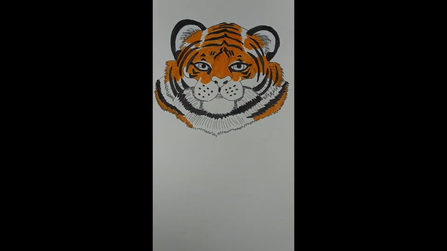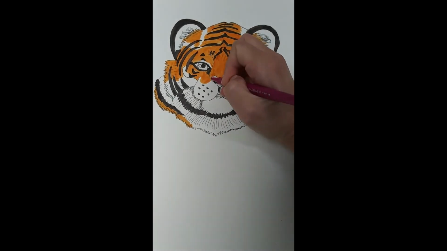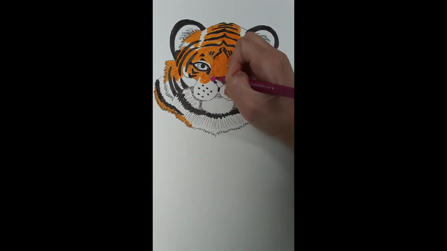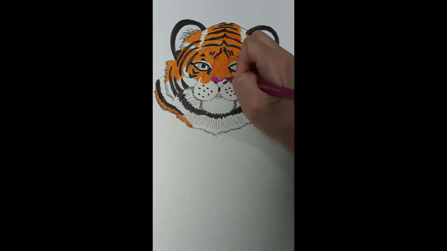All right. Let me see if I have a different color here for his nose. Aha, I do. All right, so you can use a pink, red, whatever color you have. I think this is a magenta. Maybe a fuchsia color. Not quite burgundy.